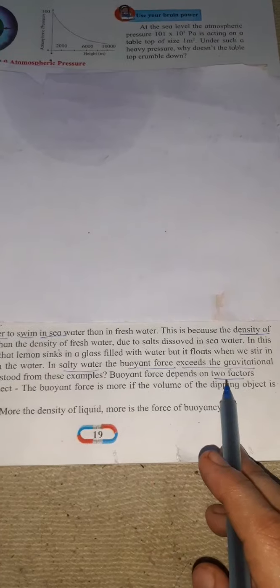So buoyancy, or buoyant force, depends upon two factors. The first factor is the volume of the object which is inside the water, and the second is the density of the liquid. We have understood density just now.